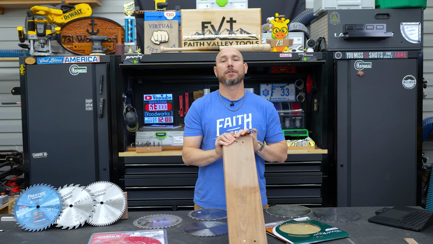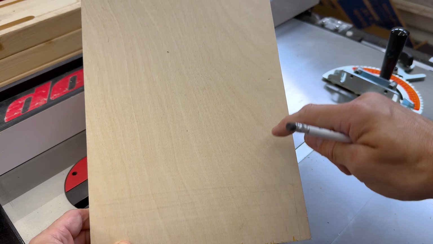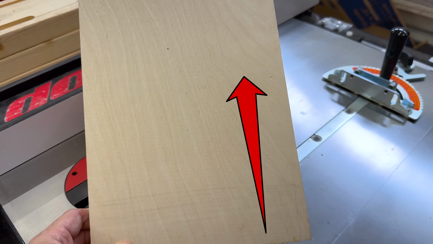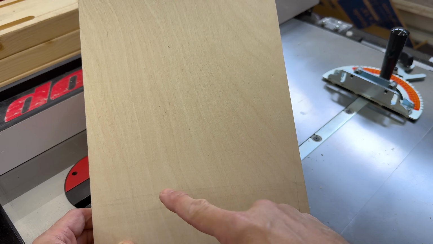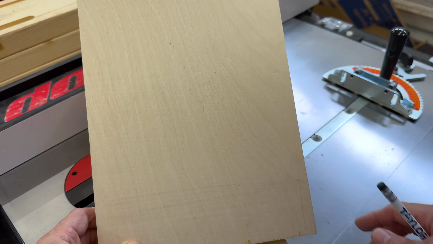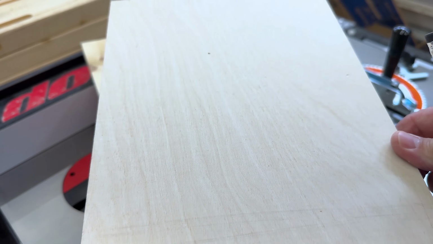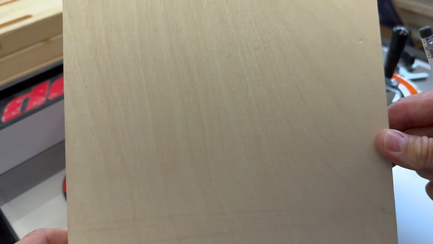Now there's two types of cuts you're going to be making with your saw blades. Either a rip cut, which all that means is you're going to cut with the grain, rip it with the grain, or cross cut, which means you're going across the grain. Even on plywood, plywood veneers have a grain pattern. You will see it when you look at it, the grain pattern running long ways, that's with the grain. If you cut across that, that's across the grain.